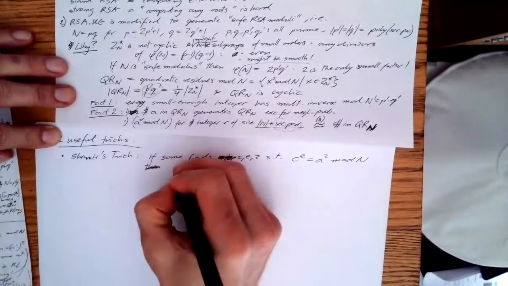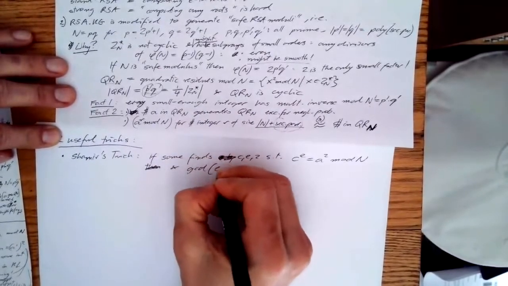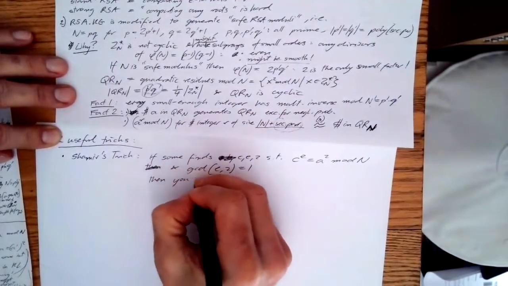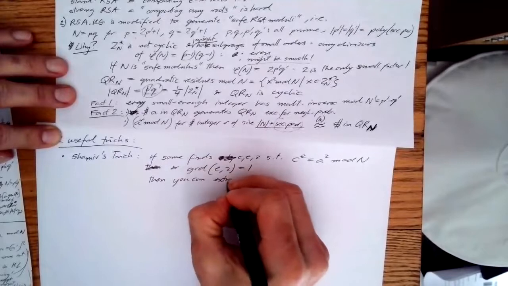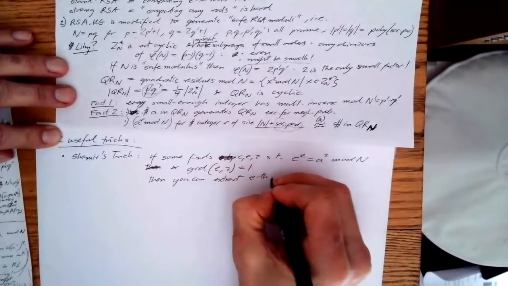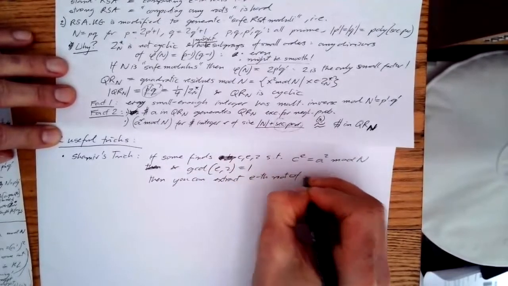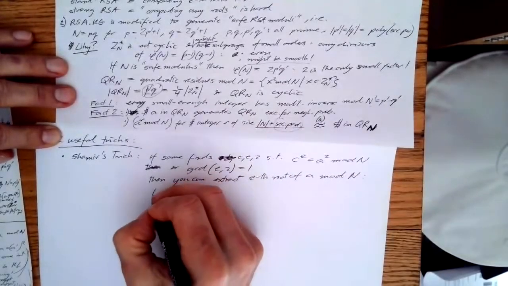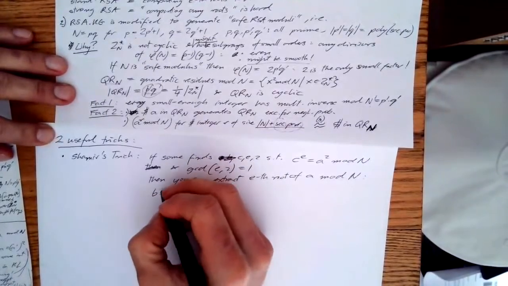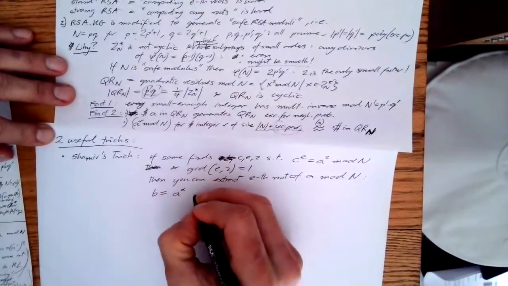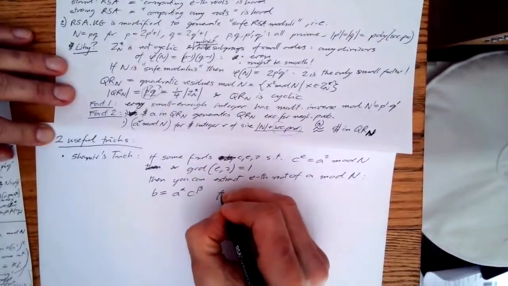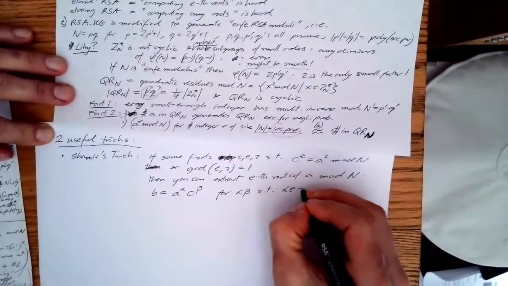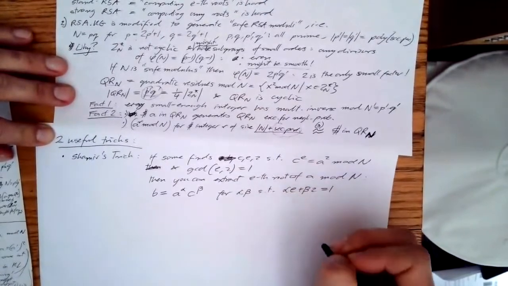and the GCD of E and Z is 1, then you can extract the E-th root of A mod n, namely set B to be A to the alpha times C to the beta, for alpha and beta such that alpha E plus beta Z is 1.